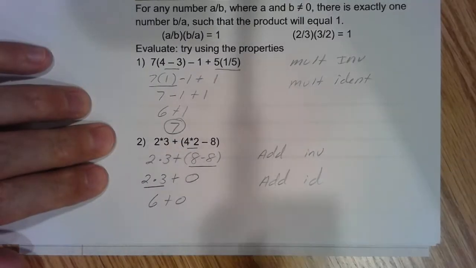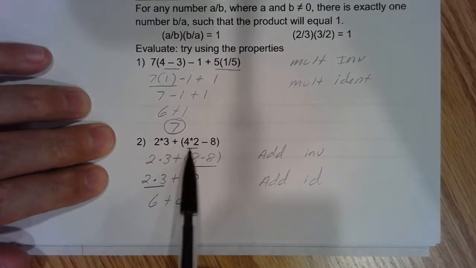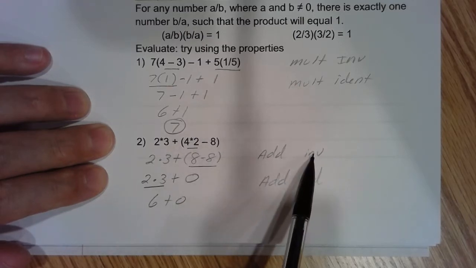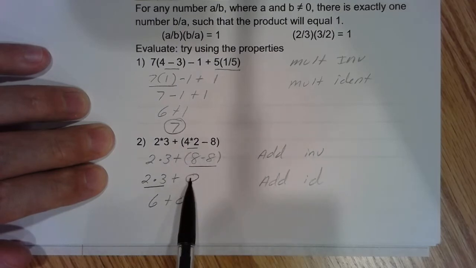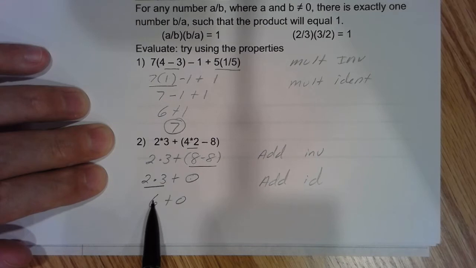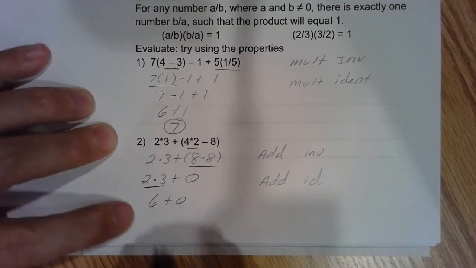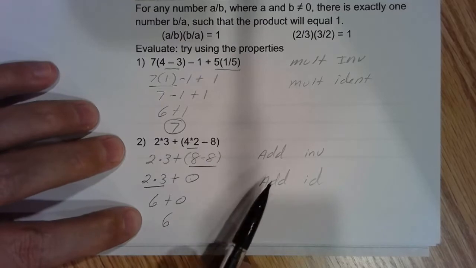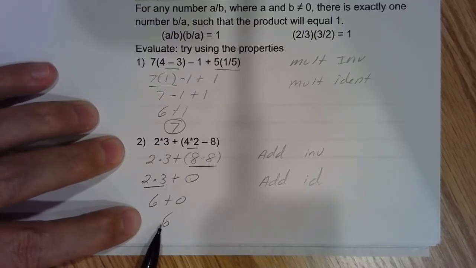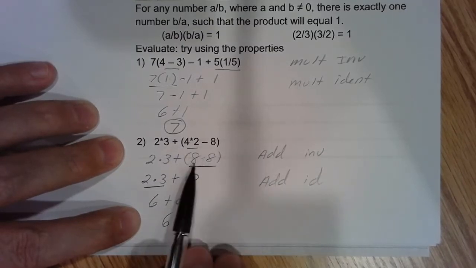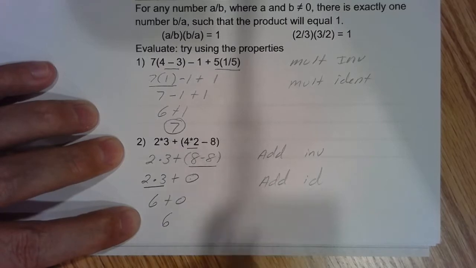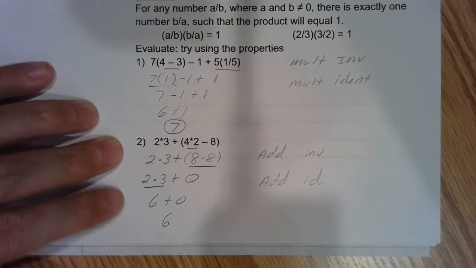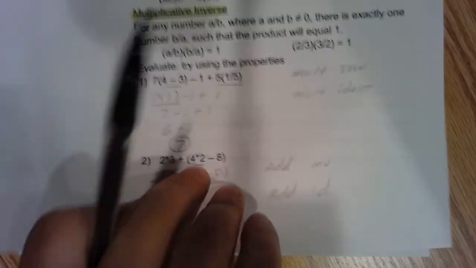Let's take a look at 2. First, I do what's in the parentheses. Inside the parentheses, I multiply before I subtract. I get 8. 8 minus 8, that is the additive inverse, so 8 minus 8 is 0. 2 times 3 is 6. And then 6 plus 0 is 6, and that is the additive identity. So we're doing multiple operations, but we did the additive inverse here, and we did the additive identity here to get 6. All right, next page.